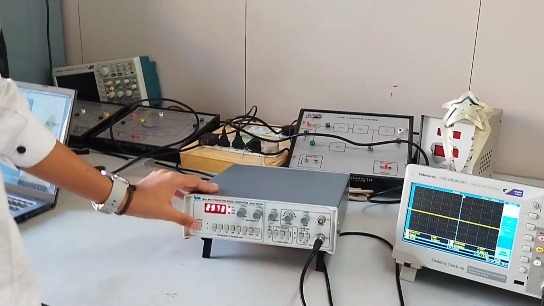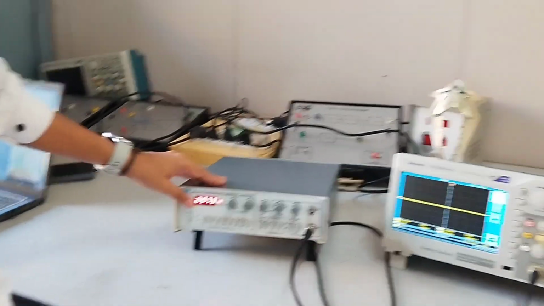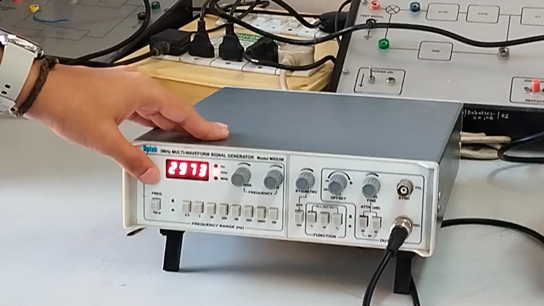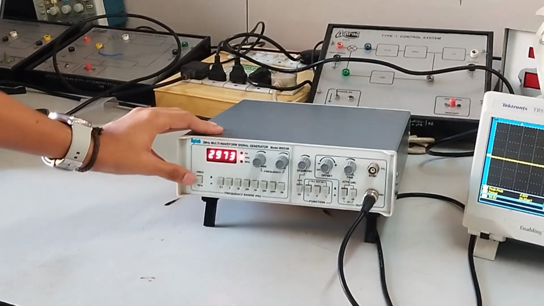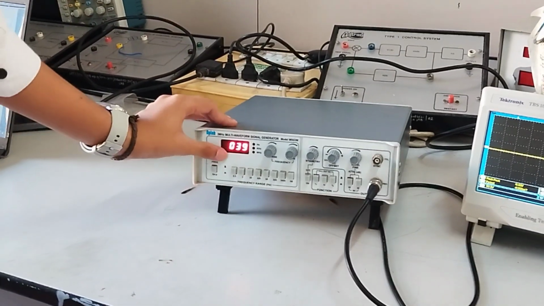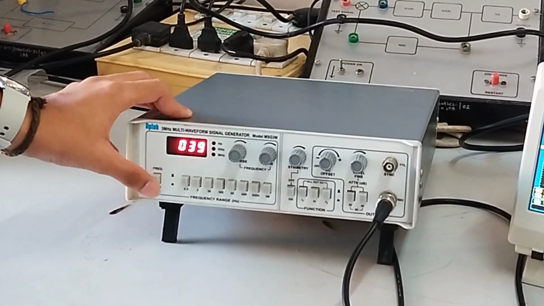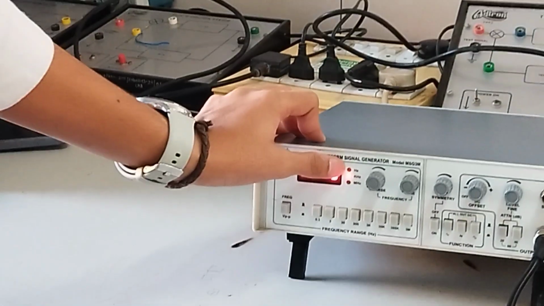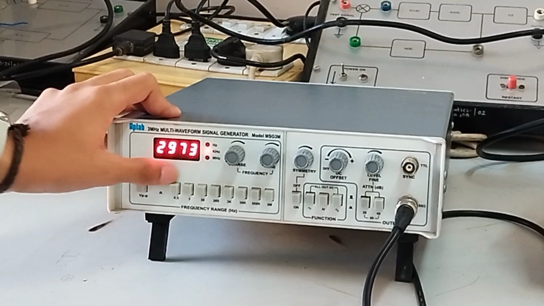First, this is basically the front panel of the function generator. Here is the display showing the frequency or amplitude, so we can adjust the amplitude and the frequency as per our requirement. So first here is the frequency and amplitude switch. From here we can see the amplitude of the output signal, and here is the frequency of the output signal. Here are the three lines indicating whether the frequency is in hertz, kilohertz or megahertz.